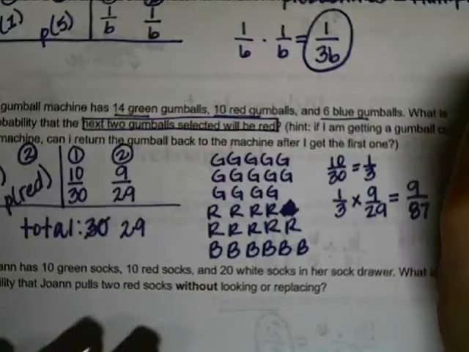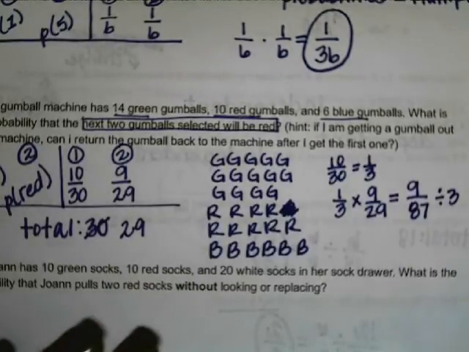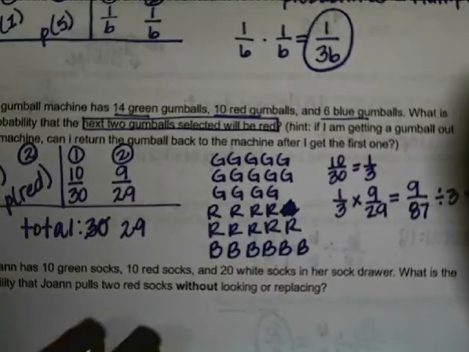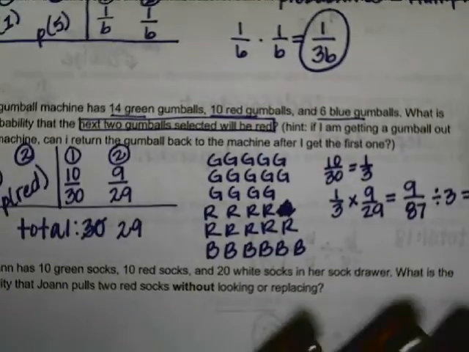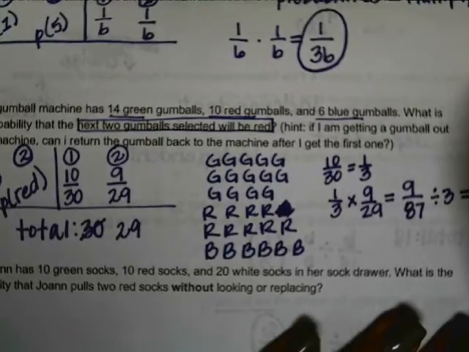You can divide both sides, the numerator and the denominator, by 3. And you should get 3 over 29.